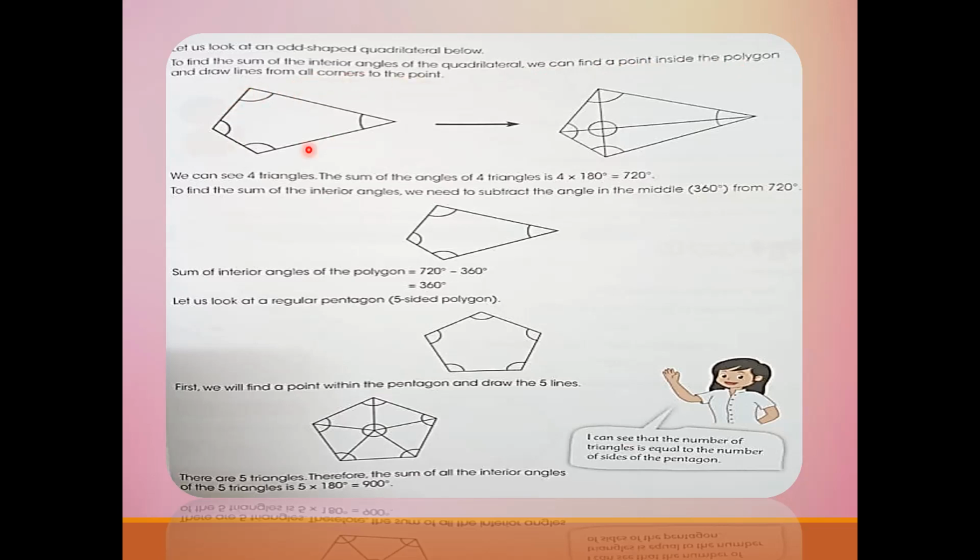So we're going to make a point right here, and then make a line from each vertex going to that point.